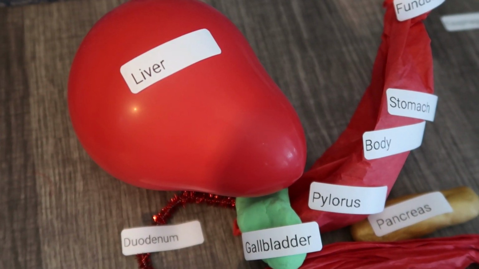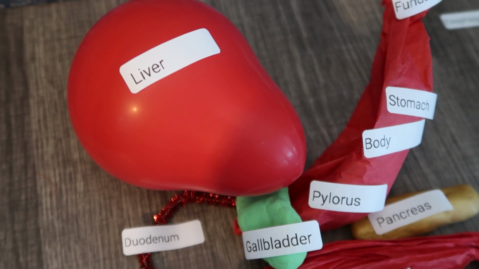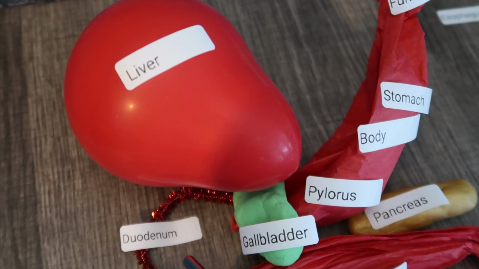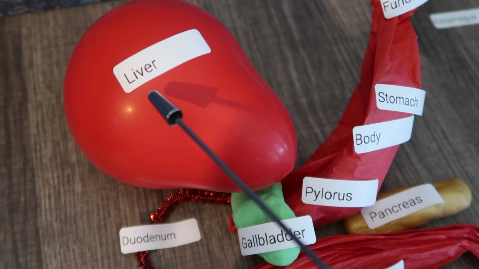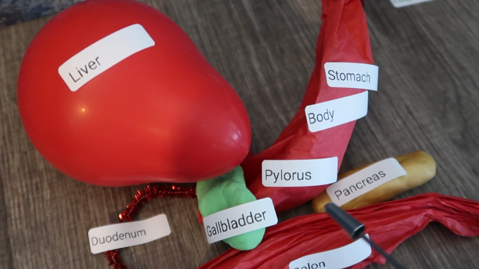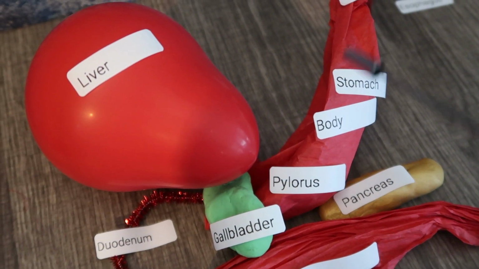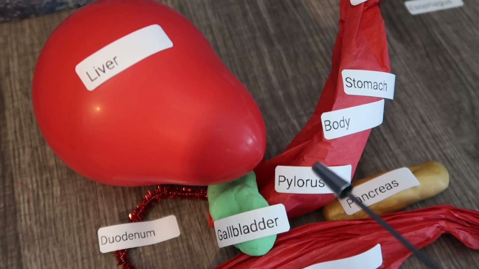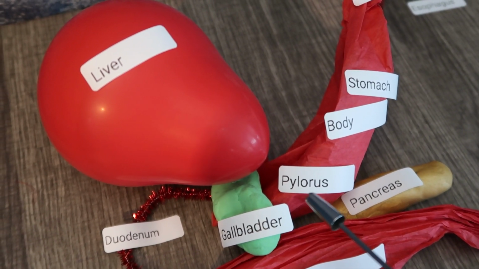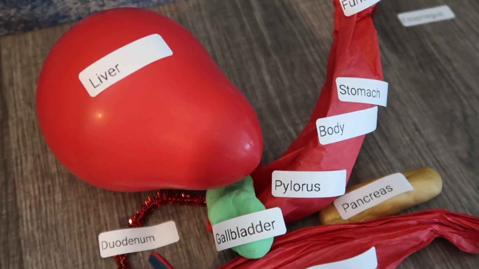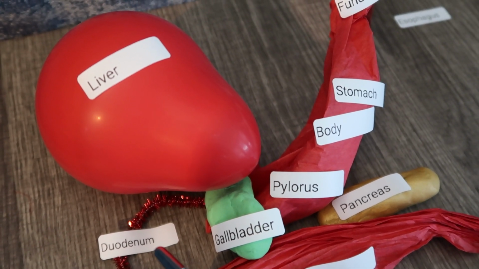Now there are three main accessory organs that directly connect to your duodenum: the liver, the gallbladder, and your pancreas. So this is the stomach. After the stomach, food's going to exit through the pyloric sphincter to enter into the beginning of your small intestine, the duodenum.